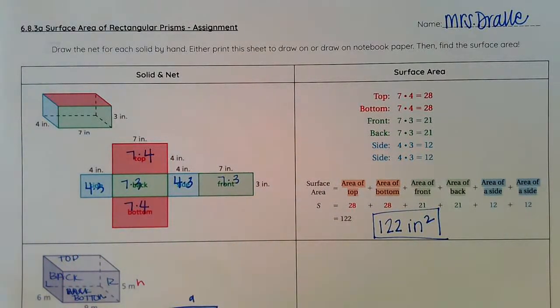Because they are rectangular prisms, we know that opposite faces have the same dimensions. That will not be true of all of our 3D figures, but for rectangular prisms, it is true.